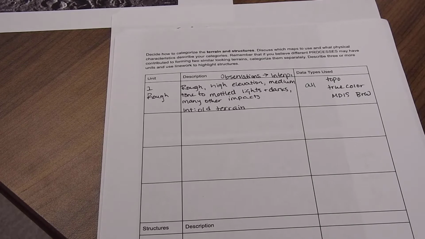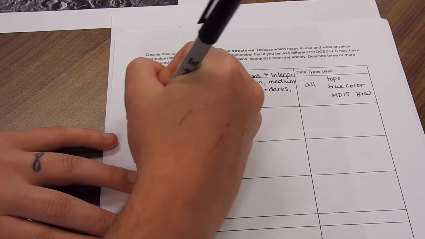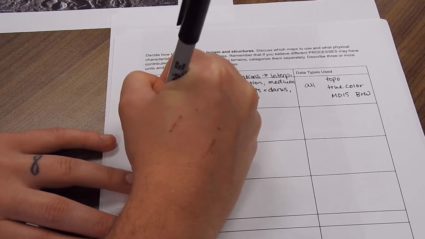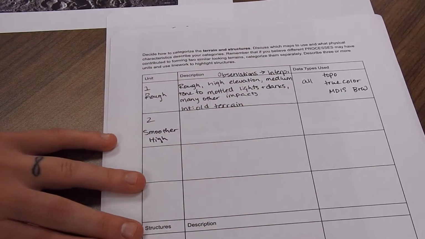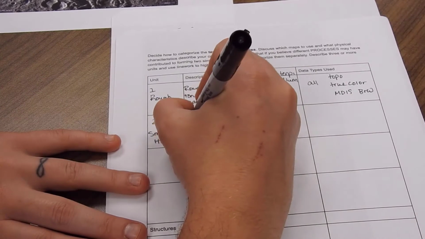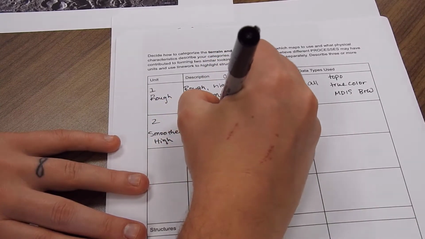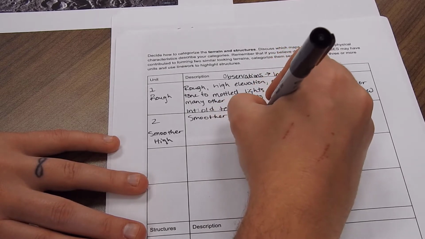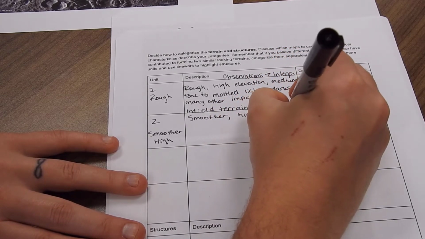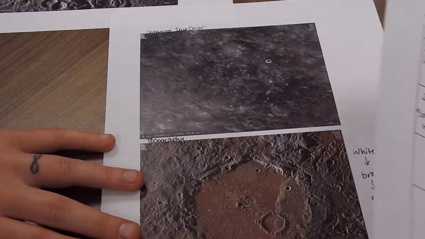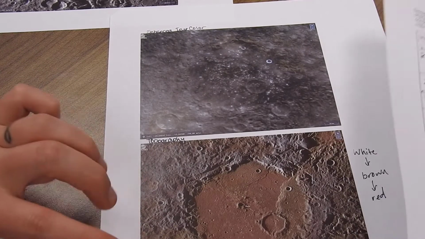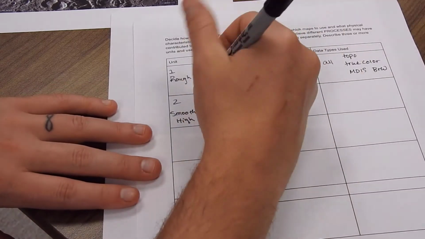All right, another unit we identified, and let's stay outside the crater, is the smoother high topography. Okay, so this was smoother, high elevation. It was characterized by fresher impacts.